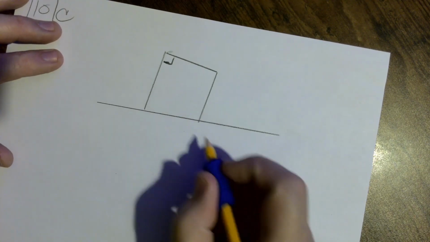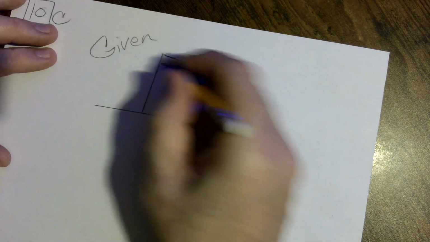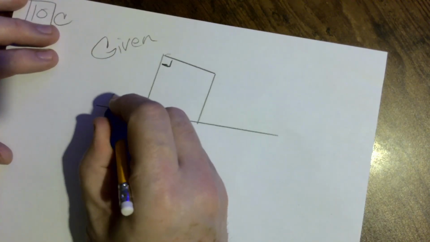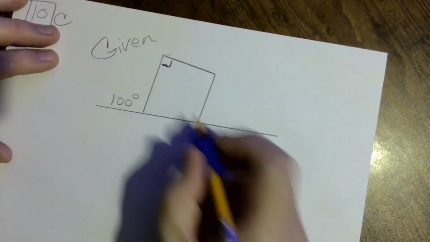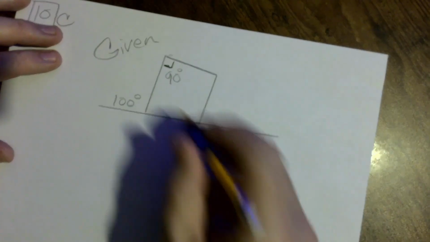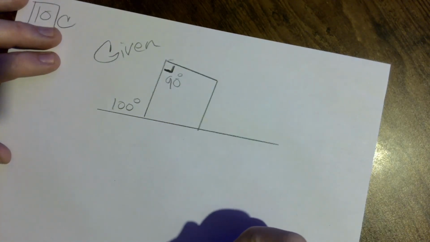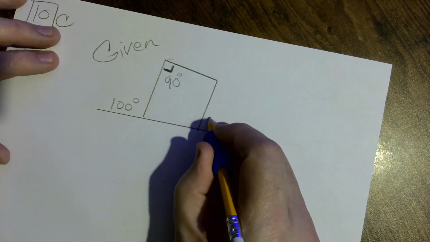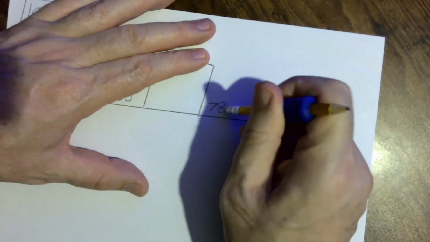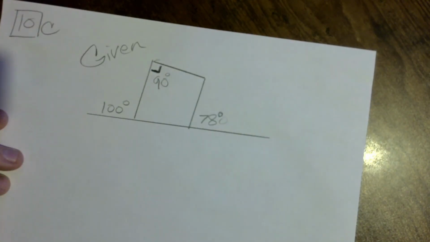So, we're given this tetragon. And we're given some information, like this is 100 degrees, and this means 90, that little symbol there. And just don't write it out, because you can just do it like that. Little corner box, and then 78 over here. 78, that's a really big degree sign. Make your degrees symbols small. Okay.